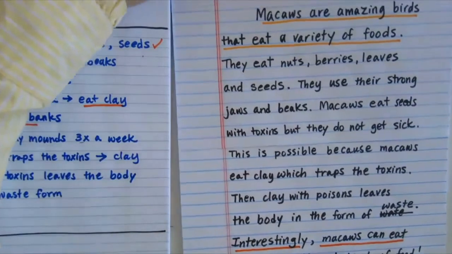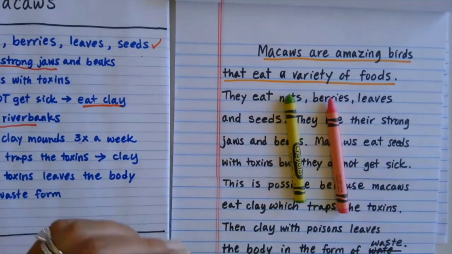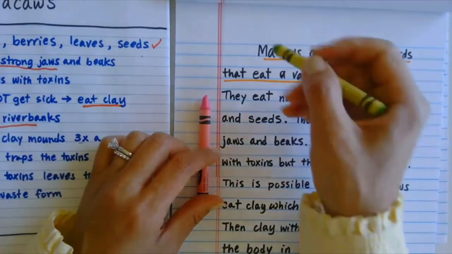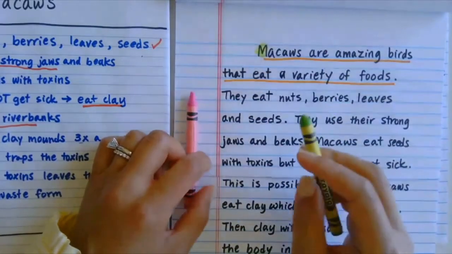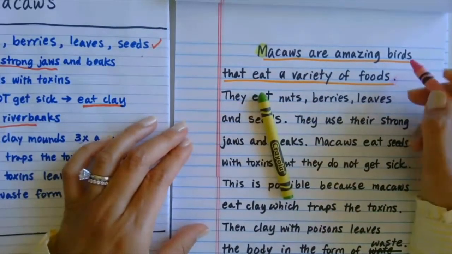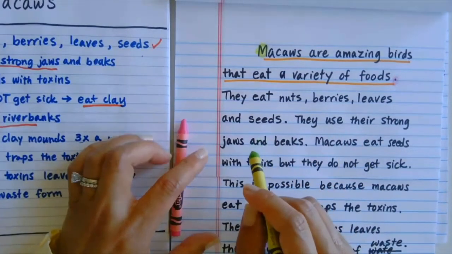And when I go back and reread, I want to make sure I have capital letters at the beginning of the sentence and a period at the end of the sentence. So if you see any capital letters at the beginning of a sentence, I am going to mark it with a green crayon. And if I see periods, I'm going to mark them with a pink crayon at the end. So let's make sure I have complete sentences. Macaws are amazing birds. So I did start with a capital letter. Macaws are amazing birds that eat a variety of foods. Yep, I have my period. So doing this helps me to edit my paper and make sure all my sentences are complete.